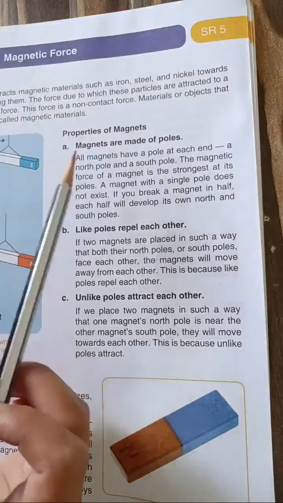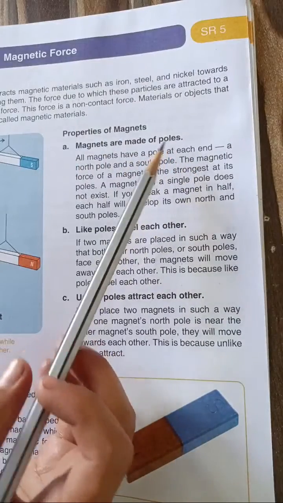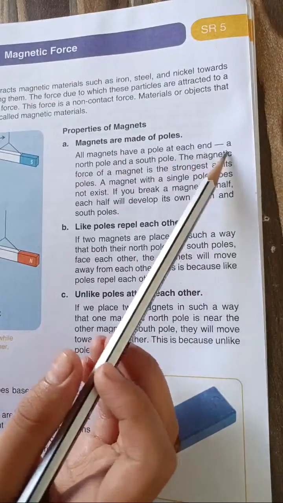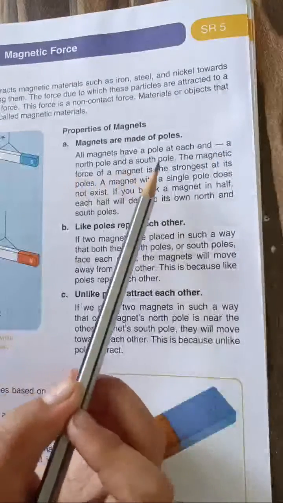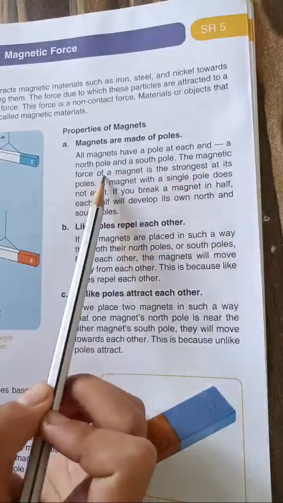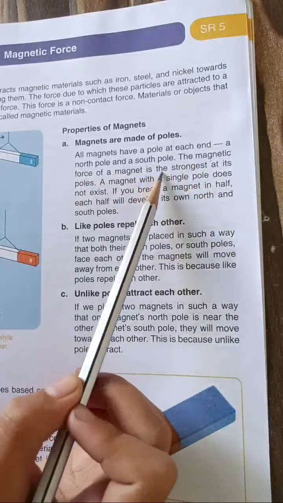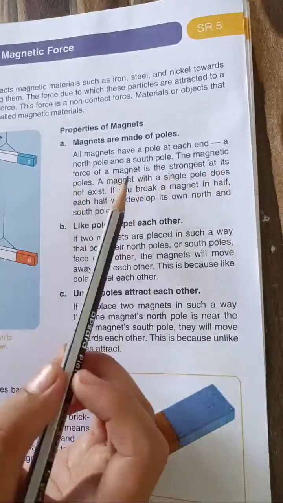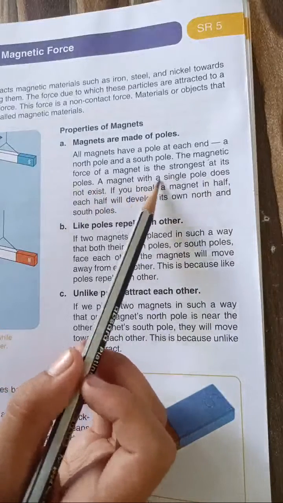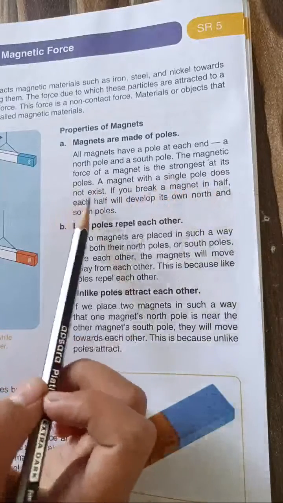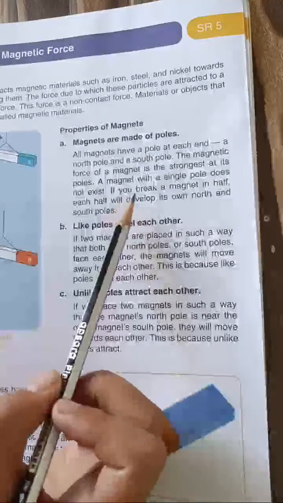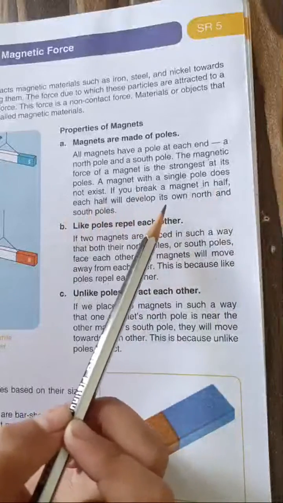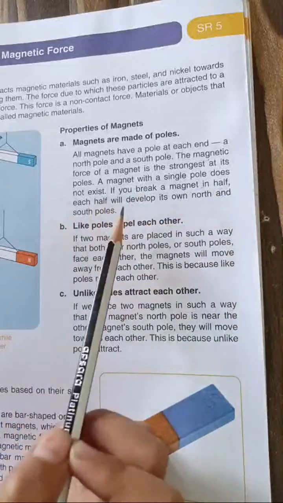Properties of magnets. Magnets are made of poles. All magnets have a pole at each end, a north pole and a south pole. The magnetic force of a magnet is the strongest at its poles. A magnet with a single pole does not exist. If you break a magnet in half, each half will develop its own north and south poles.